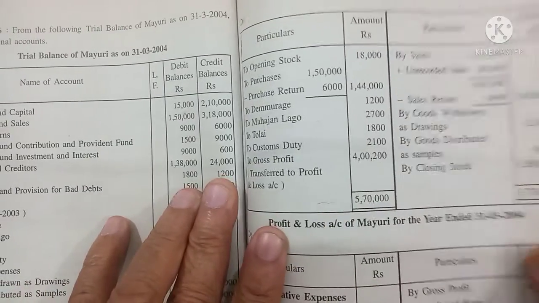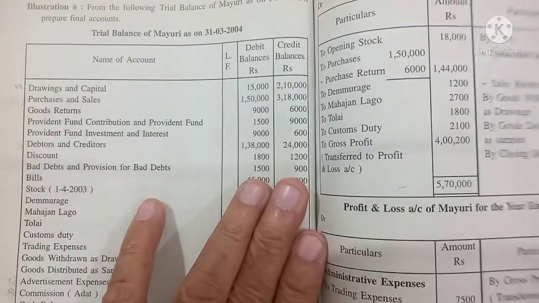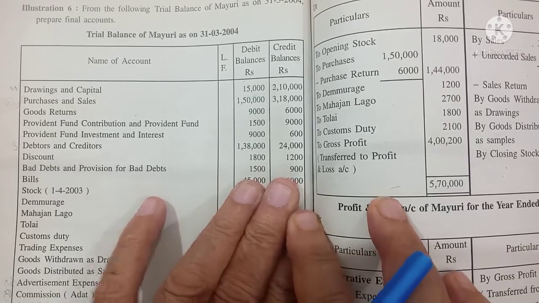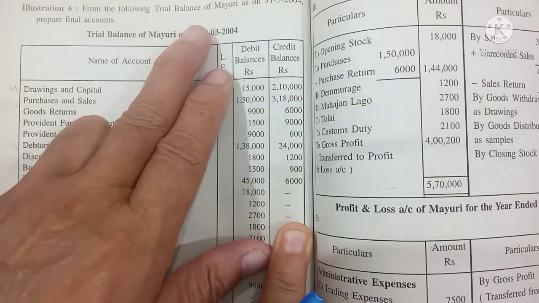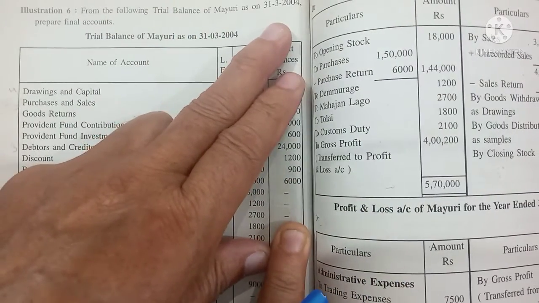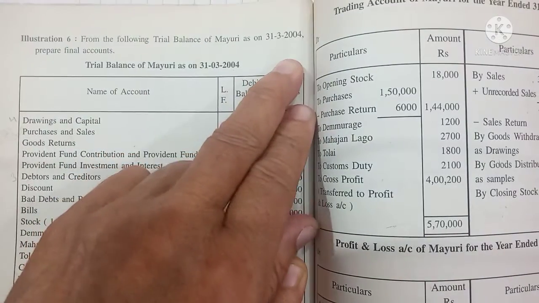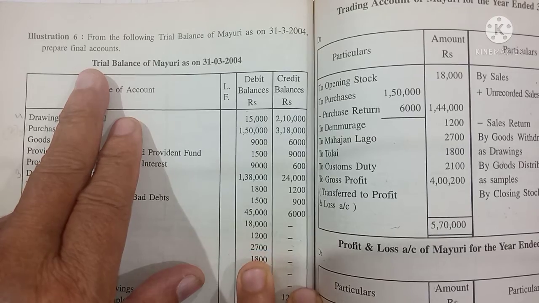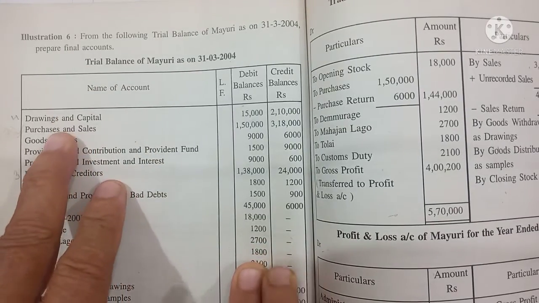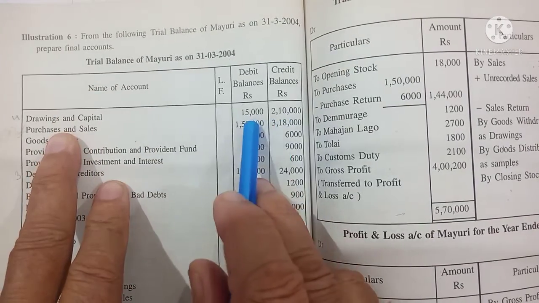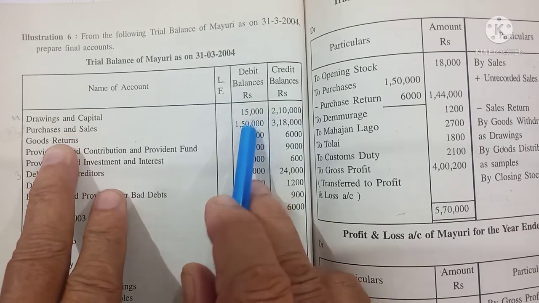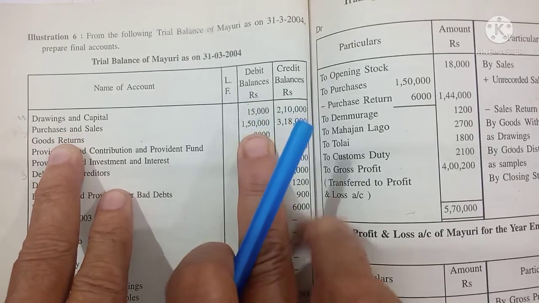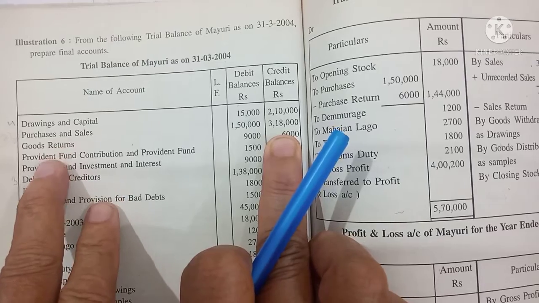Let me do one more sum to explain where it will go. From the following trial balance of Mayuri as on 31st March 2004, prepare the final account. I am telling you the posting, you follow the posting. Drawings and capital: capital is a liability, drawings are deducted from capital. Purchase and sales: purchase is trading account debit, sales is trading account credit.